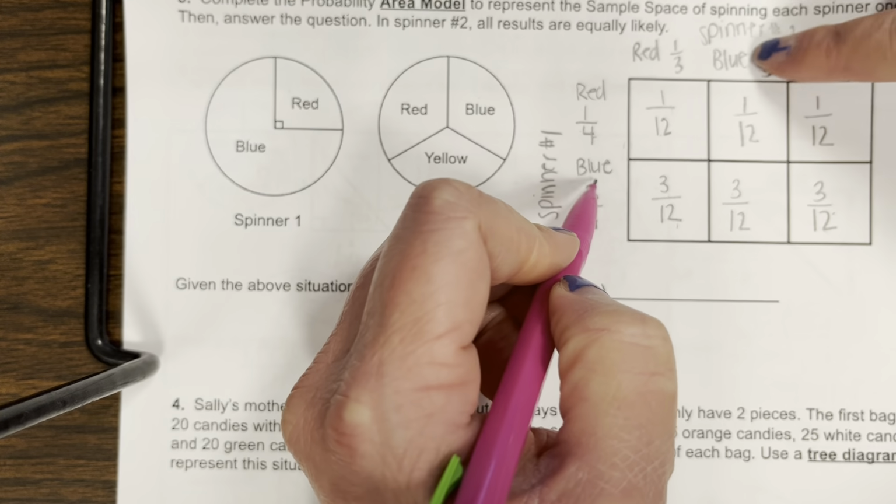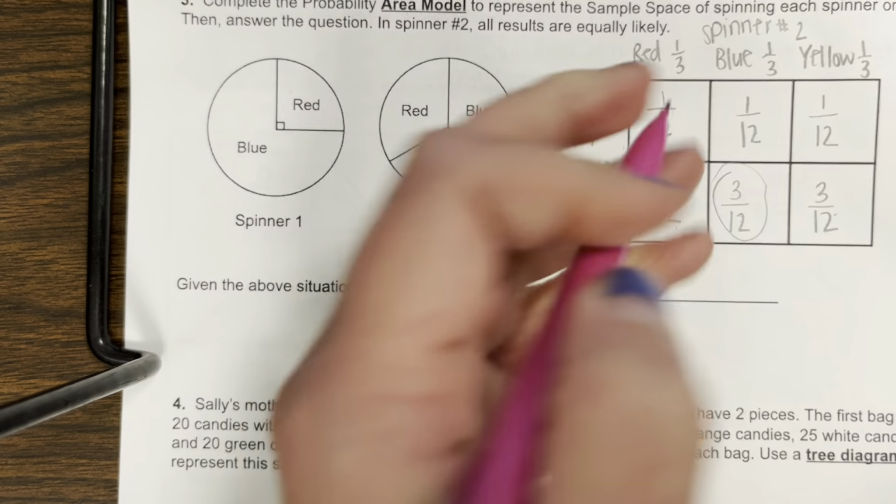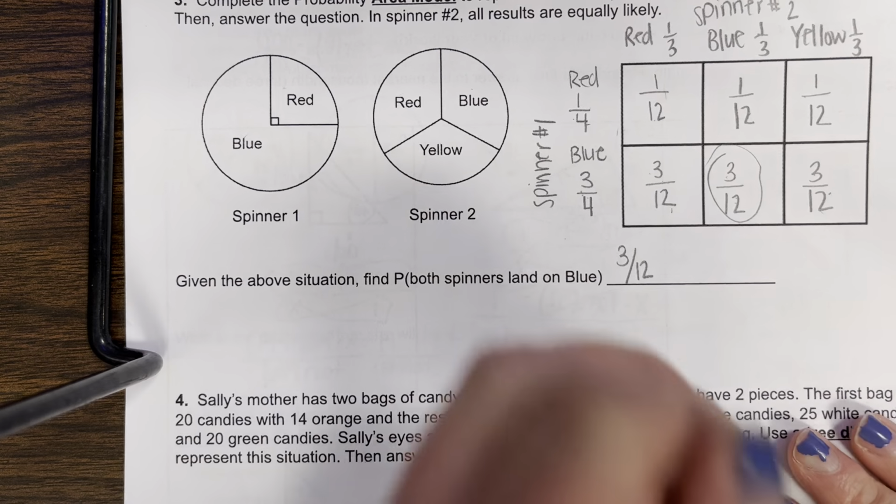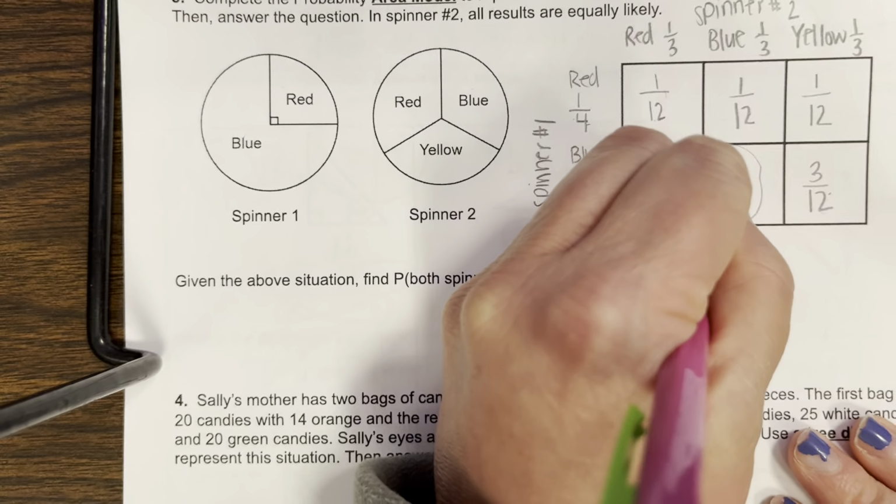So I want blue, blue, which would be right here. So the answer is 3 out of 12. But then since I'm actually getting to a final answer, I do want to simplify it to 1/4.